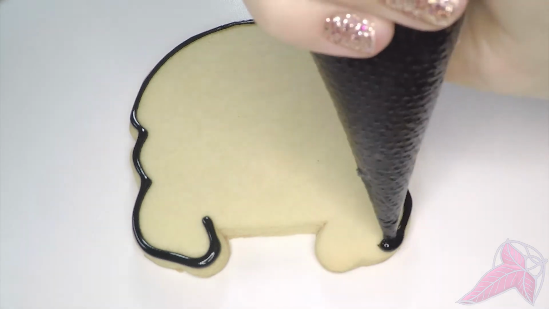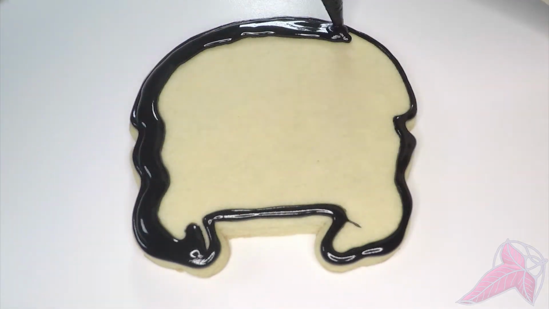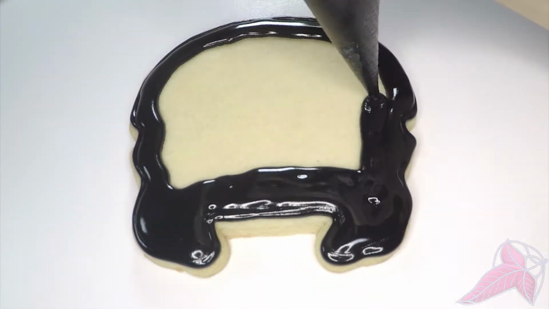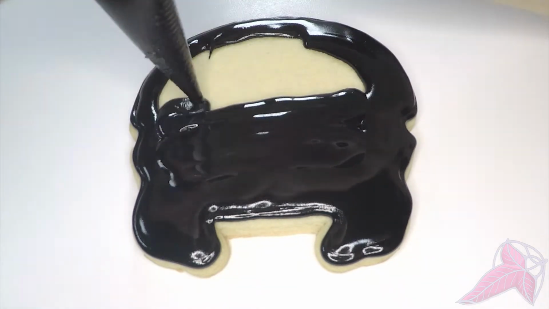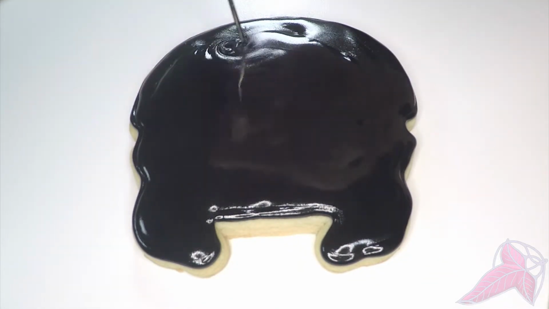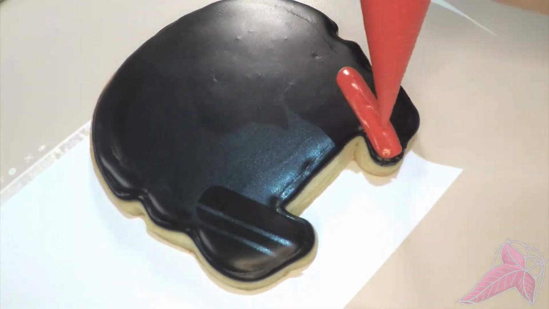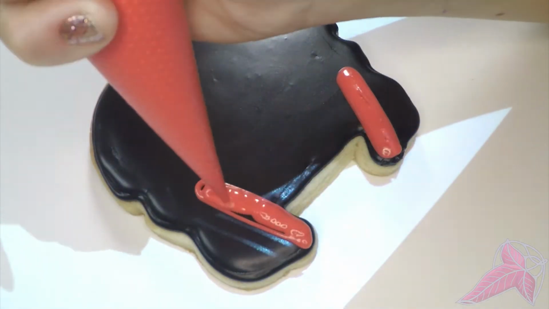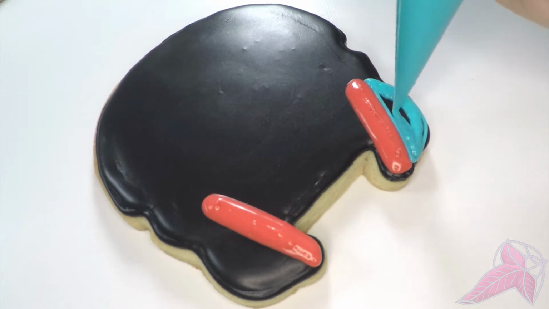I started by outlining and flooding the cookies so they all have a background. Use a stylet to spread the royal icing around and also remove any air bubbles. I was testing out different designs. Some have a white background and some have a black. I like how the TikTok colors pop on both, so they're both a win in my book.